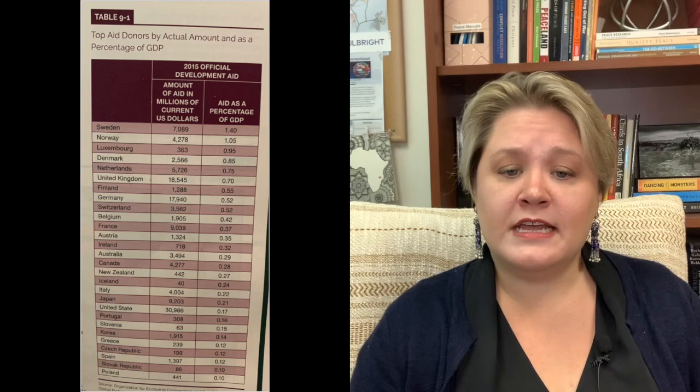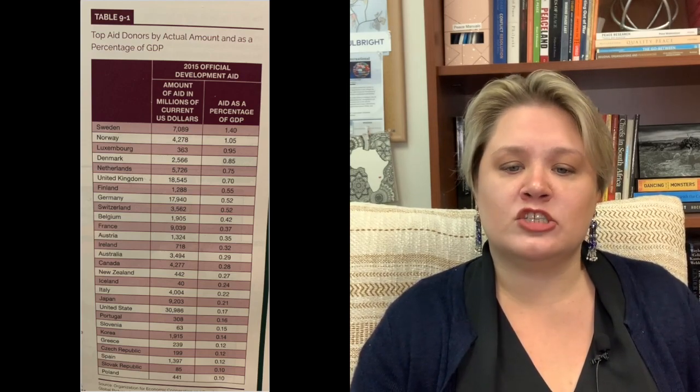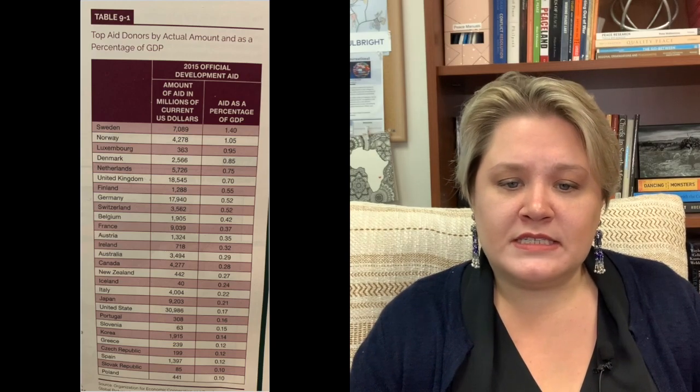So I'm going to pop up table 9-1 from the book here. This is top aid donors by actual amount and as a percentage of GDP. This is interesting. So again, a little dated. This is 2015 data, but you can see the amount of aid in millions of dollars, but then more importantly, understanding it as a percentage of GDP. So the US topped the list from the previous map slide of giving the most money, but we actually do not give much in terms of a percentage of our GDP.